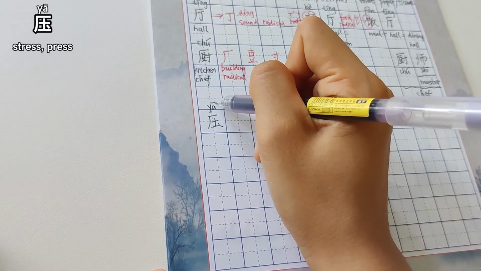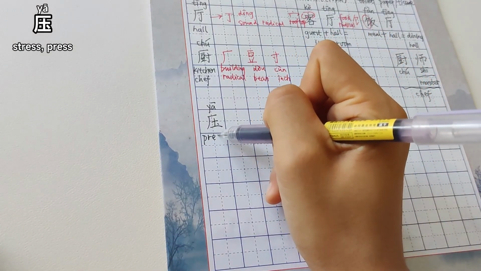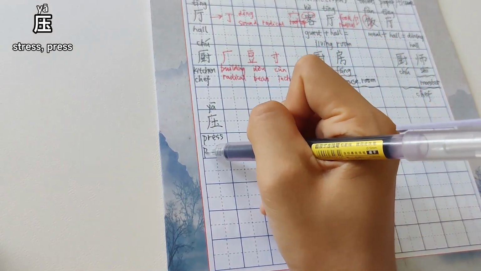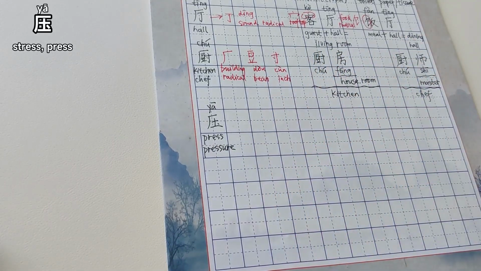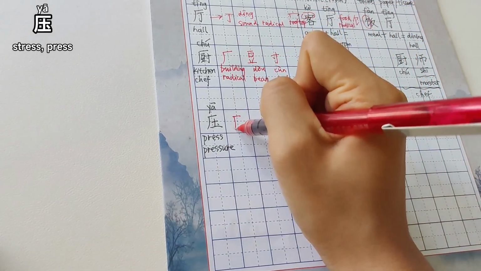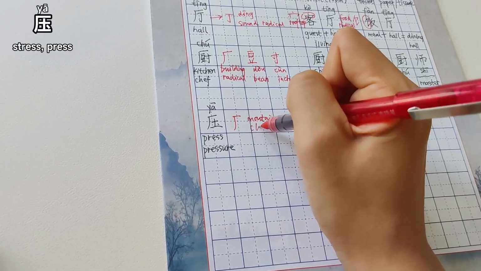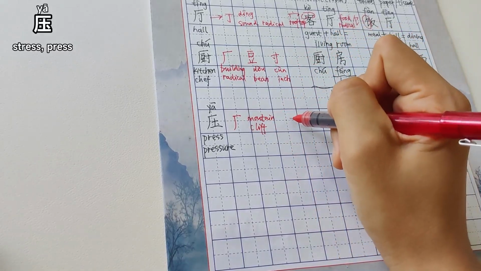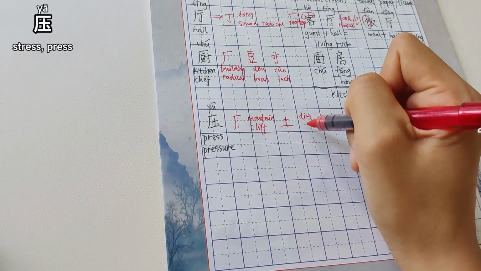压. The 压 could mean press or pressure. Yeah, there's a theory saying that this part could represent the mountain cliff. And we know that this is the dirt and ground.